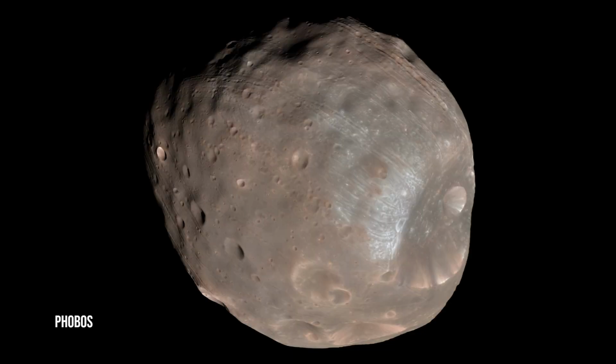Phobos is the innermost and larger of the two natural satellites of Mars, the other being Deimos. The two moons were discovered in 1877 by American astronomer Asaph Hall. It is named after Phobos, the Greek god of fear and panic, who is the son of Ares, Mars, and twin brother of Deimos.